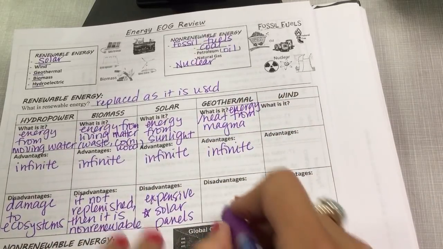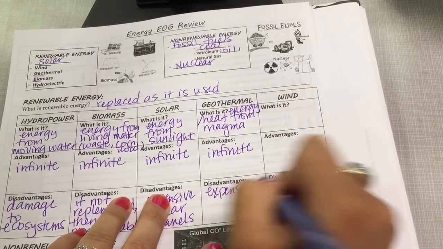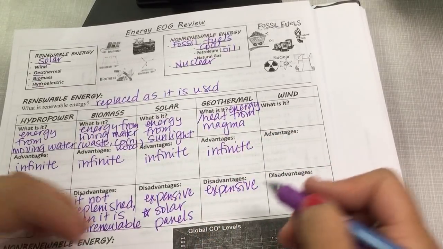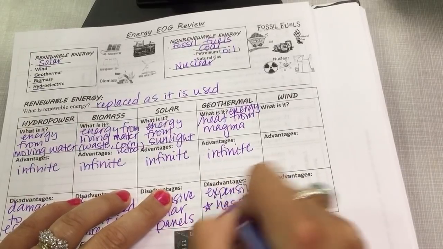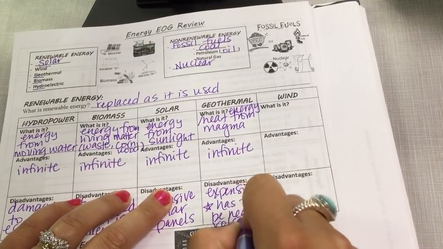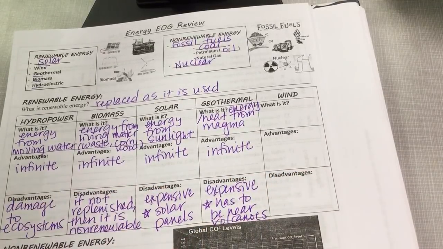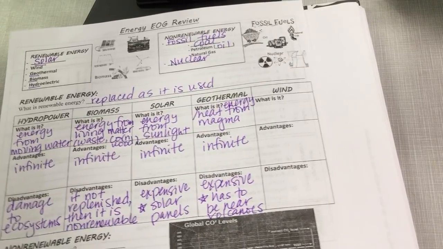And disadvantages, they're expensive to set up, but also has to be near volcanoes, magma chambers. So you are not going to be able to use geothermal energy except in certain spots where you have a lot of volcanic activity.